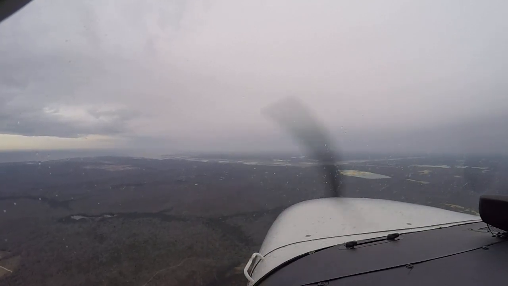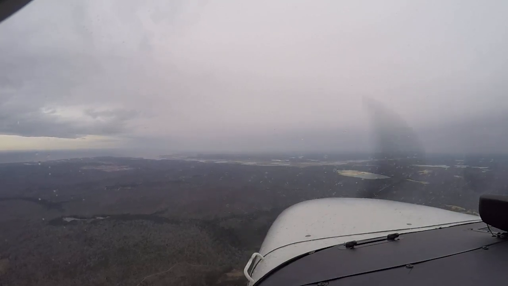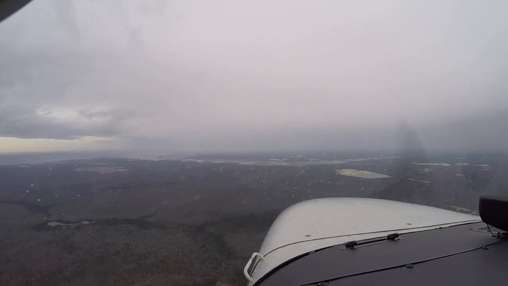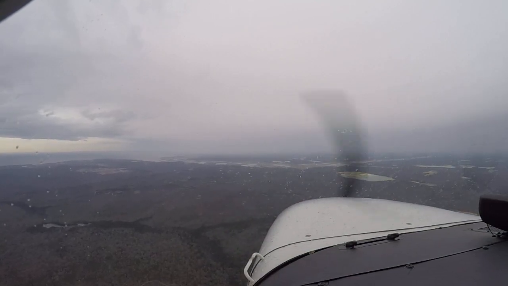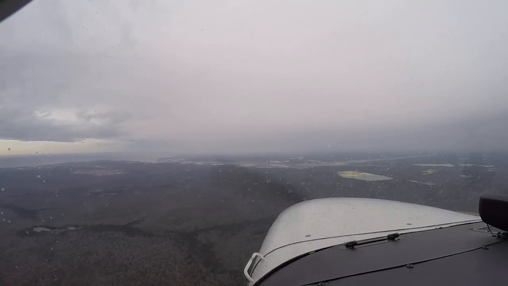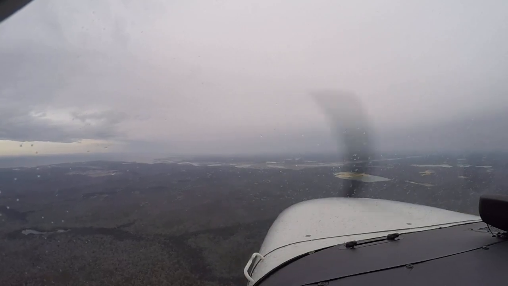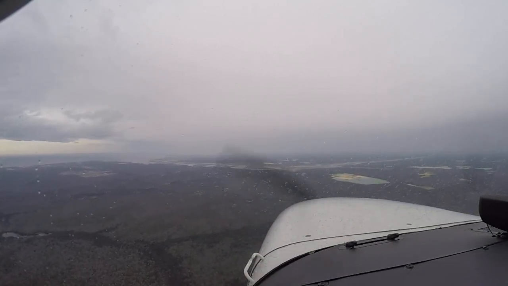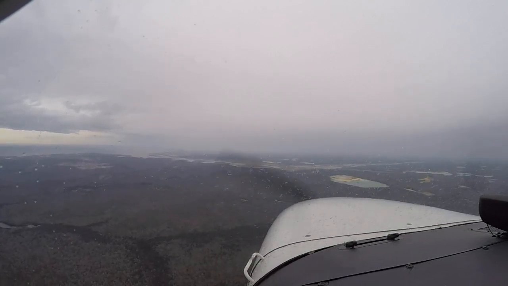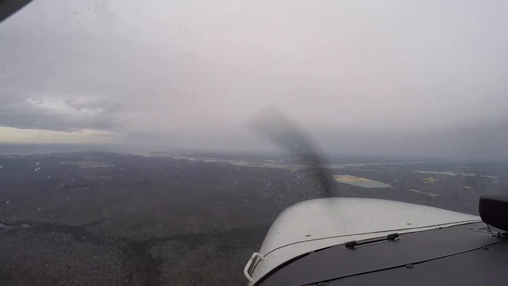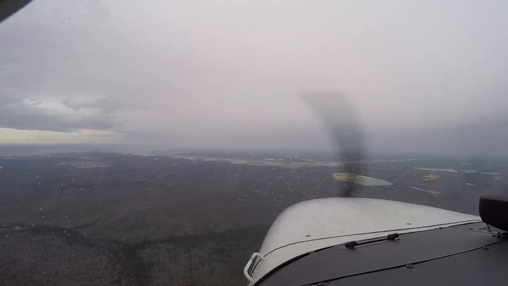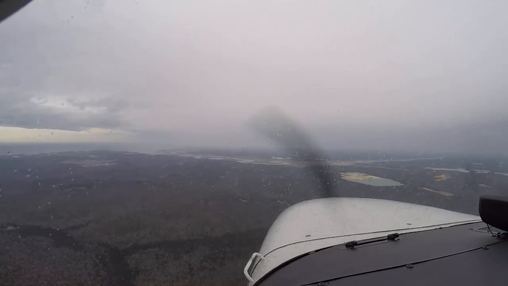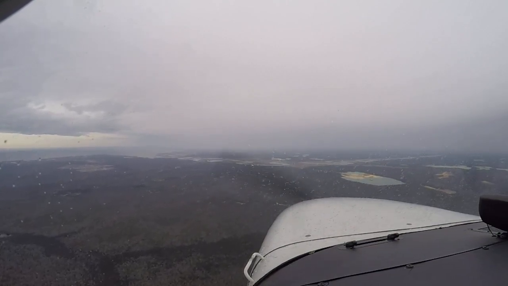Turn that back to number 2. All right, so if we're using 28, we have 2 options to enter the pattern. We can do an upwind and then midfield crosswind to downwind, or we go out past it, turn around for a 45-degree entry. Basically, we're coming in on an angle to downwind. So I say that once we have the airport in sight, then we'll fly past it, all right? Make our turn and come back on a 45. Right now, we're 9.5 miles away from it.